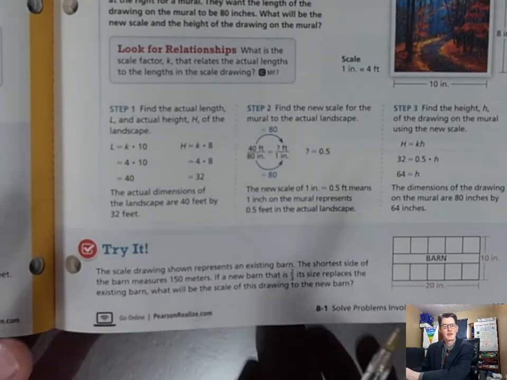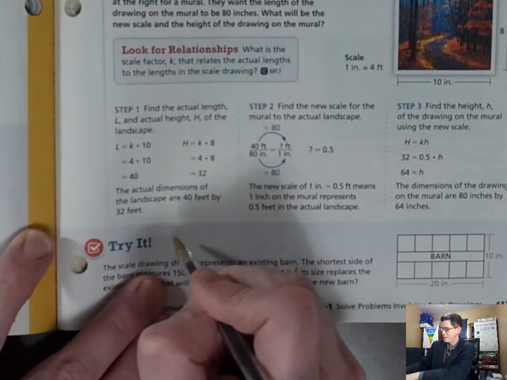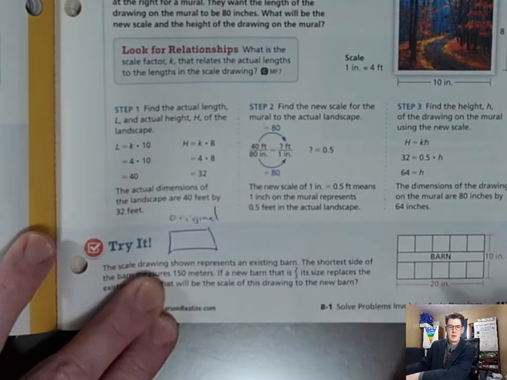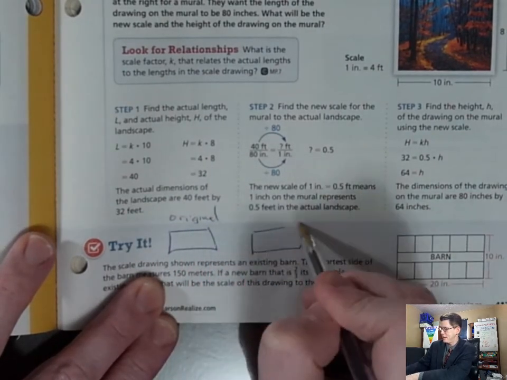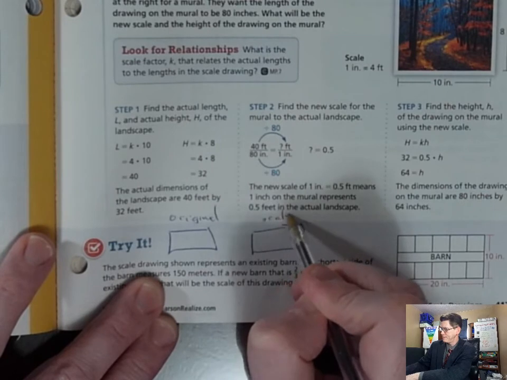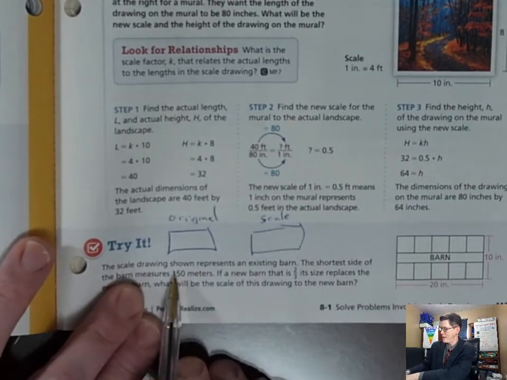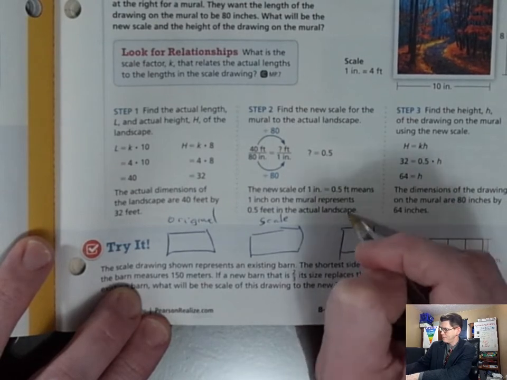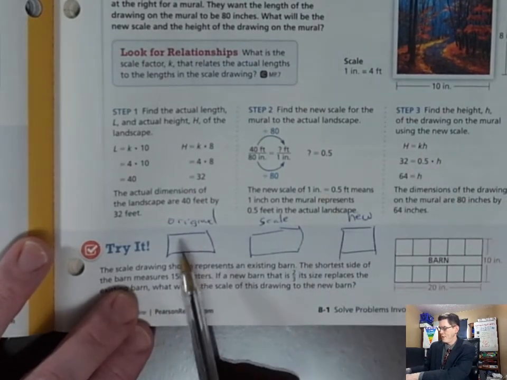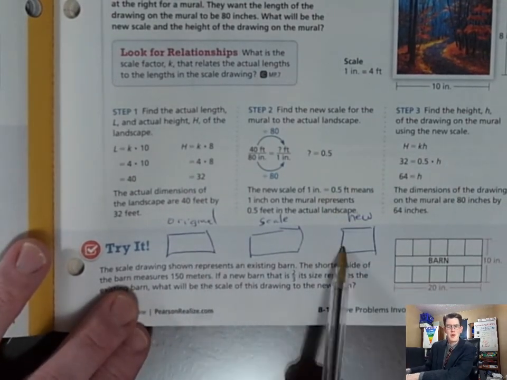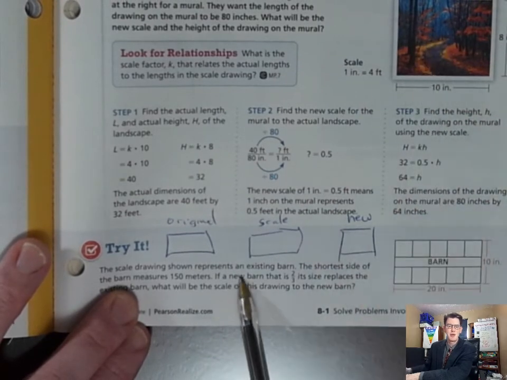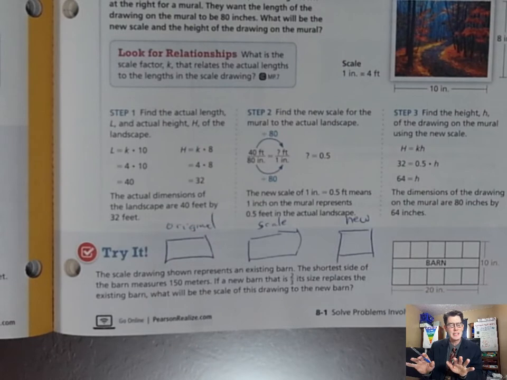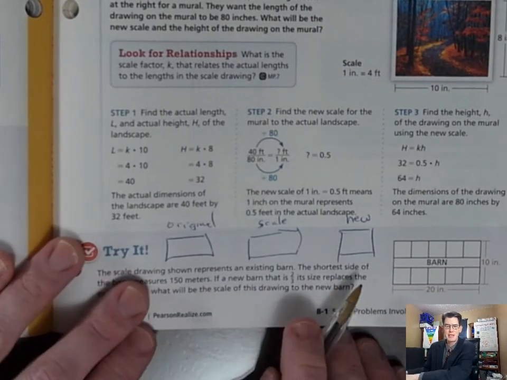Well, let's draw the pictures of the three of them. Let's have the original. And let's have the scale. And on this one, they're going to do a new barn. And the reason I want to show you the three different ways is because here there was a new scale. This is a new barn. On the assignment, it'll be a new scale. If you just draw the three realities, you'll be able to fill in the blanks and get it set up.